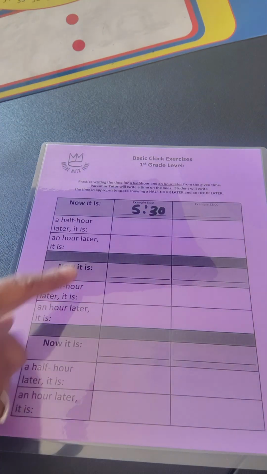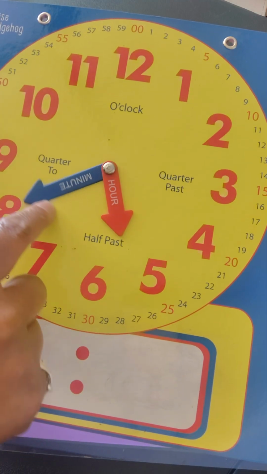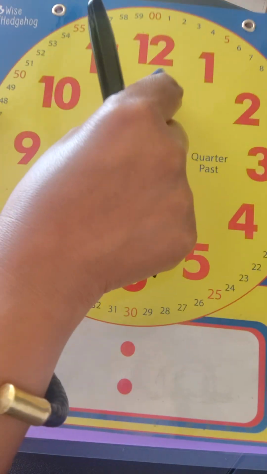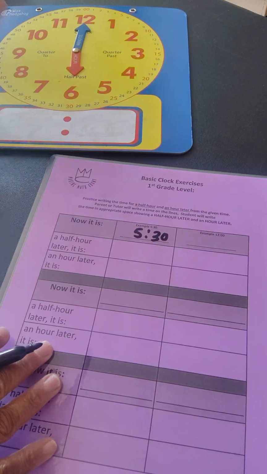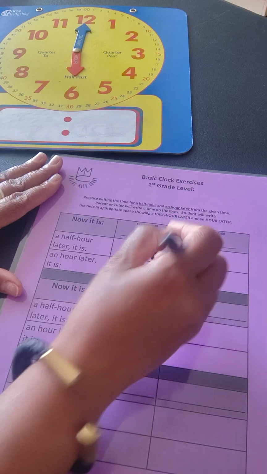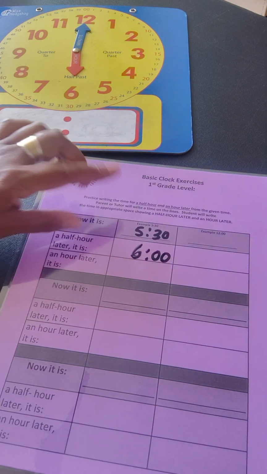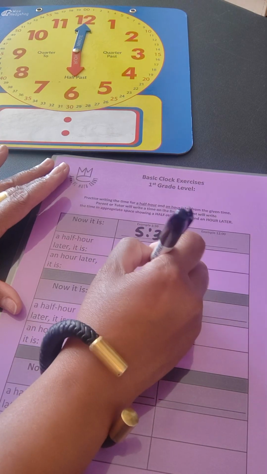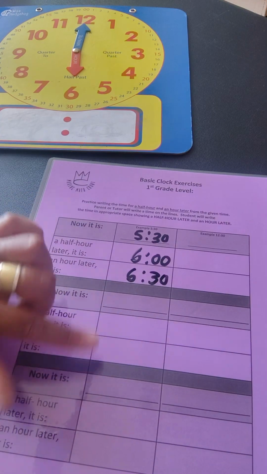All right, now half hour later, let's go a half hour, which is 30 minutes. It will be 6 o'clock. It was 5:30, so now a half hour later, it will be 6 o'clock, okay? Just 6. An hour later, we're going to just add 1 to the hour, which the hour is 5. We want to make it 6:30. Okay? And then you can make up 2 more times below.